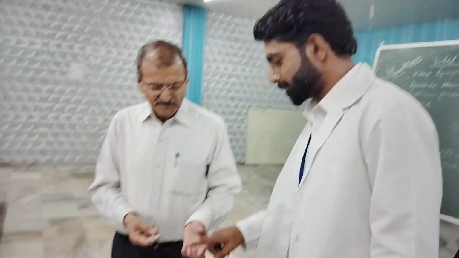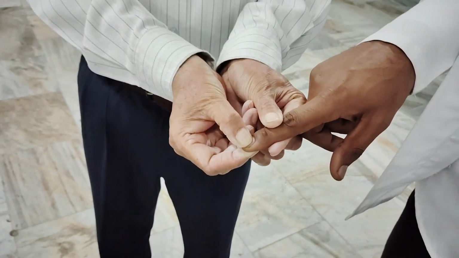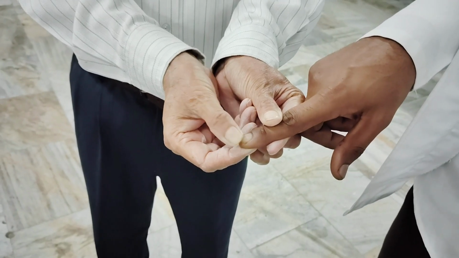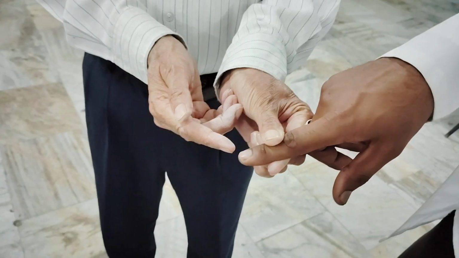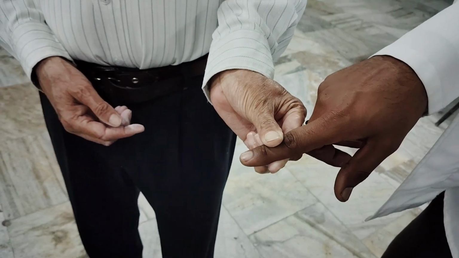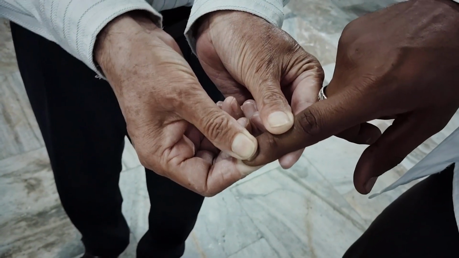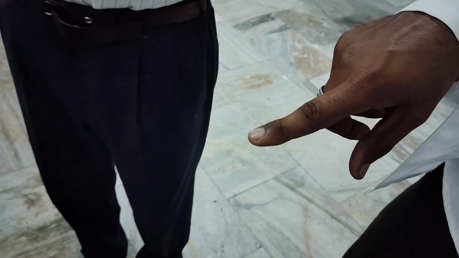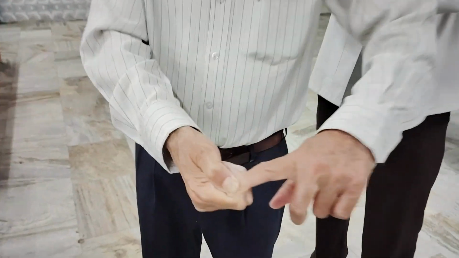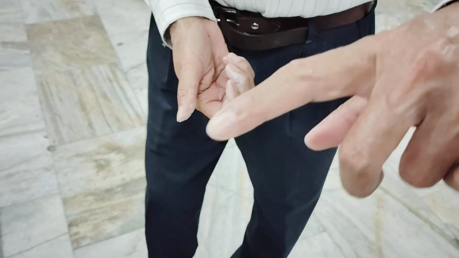We will press on the nail bed for 3, 2, 1. Now immediately it has got refilled after the procedure, right? First it will get blanched and then it will get refilled. You can try on your own hand also, right? 3, 2, 1, it will get blanched and immediately it will get refilled.